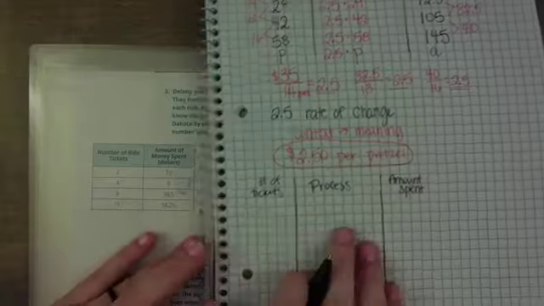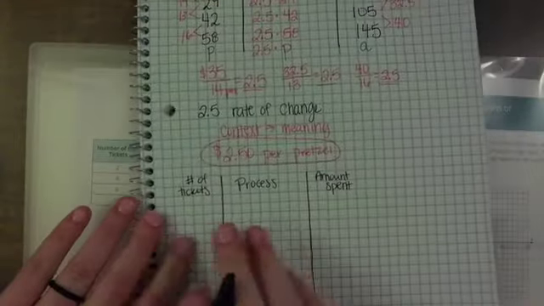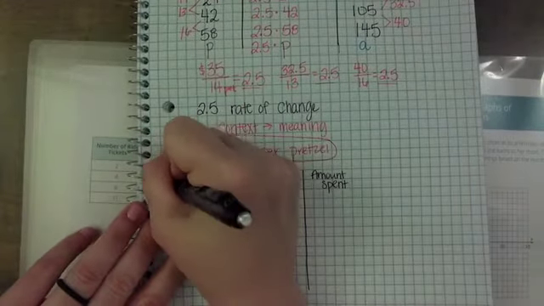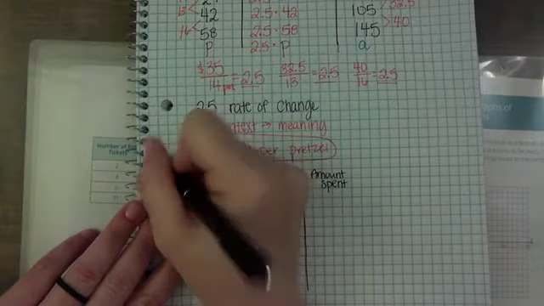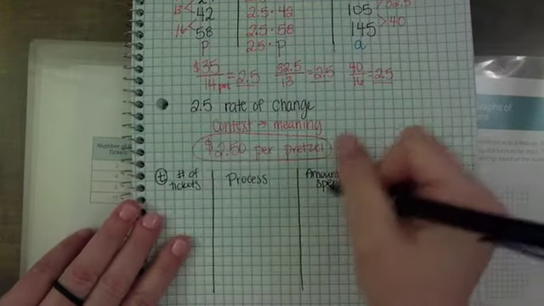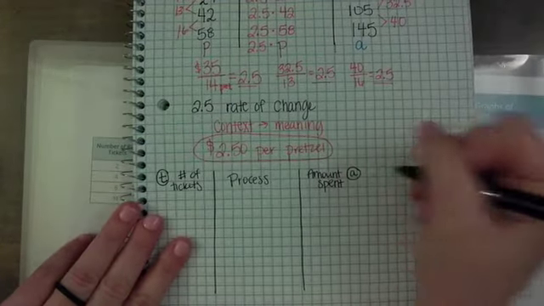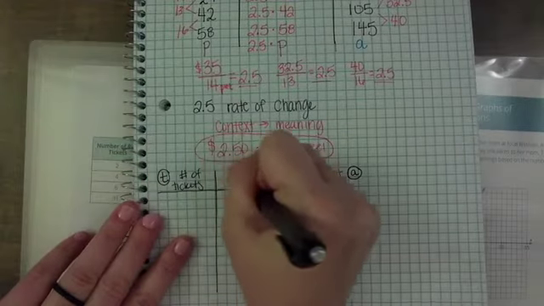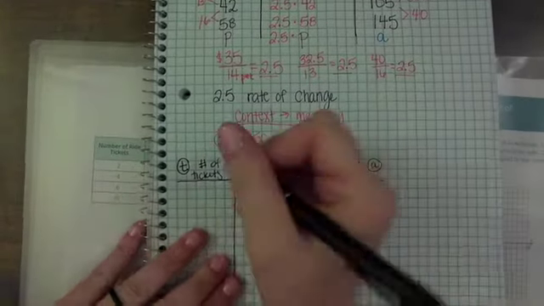So again, it doesn't tell you what letters to use, so you can create your own. Just make sure you identify them. So T is for tickets. A is amount, and it can be whatever letter you want, X, Y, it doesn't really matter. It's just whatever you choose.